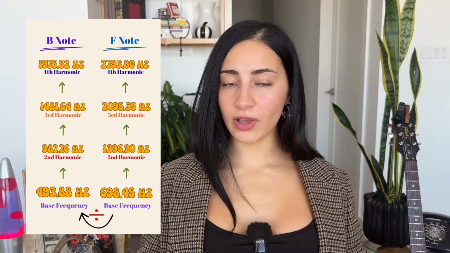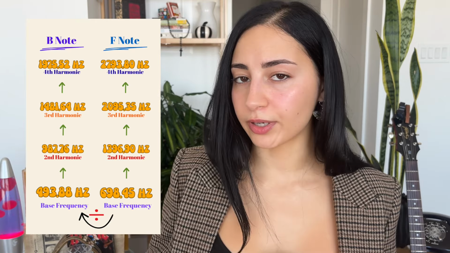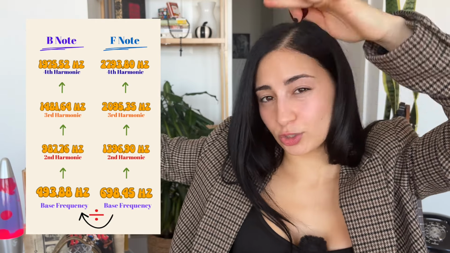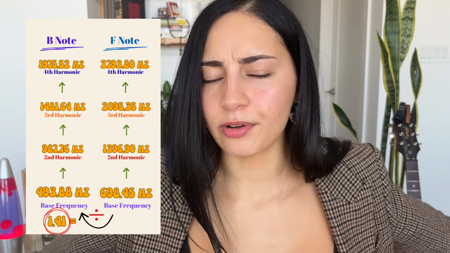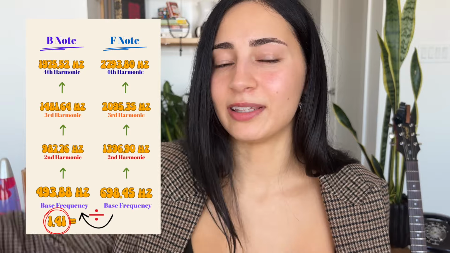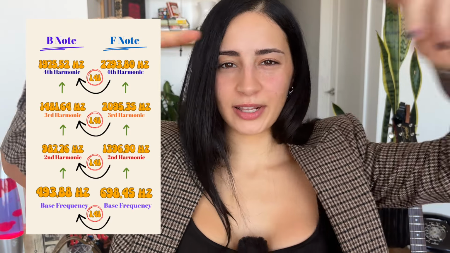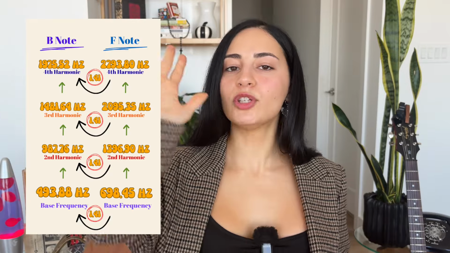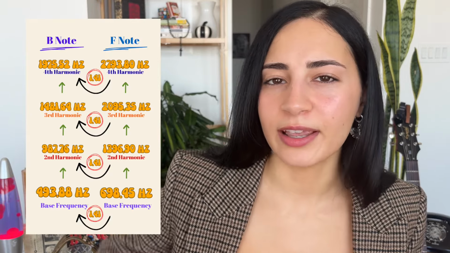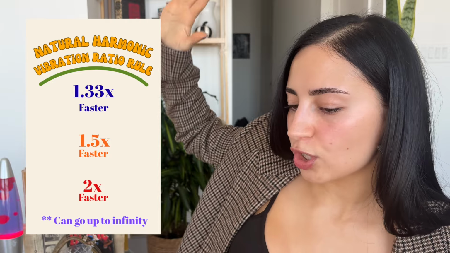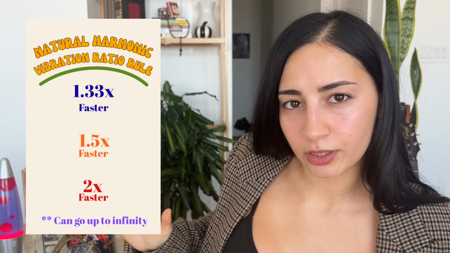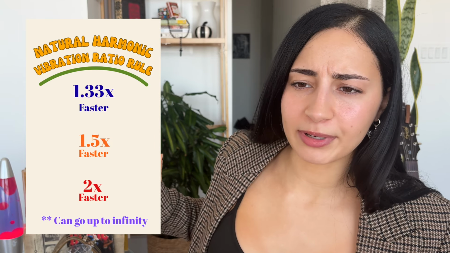And so now again, we will divide the larger frequency by the lower frequency to get a vibration ratio between the two notes, right? And we get 1.41. And again, that vibration ratio is going to be the exact same for every single one of the harmonic series. Okay? And so now notice how 1.41 is not in our natural harmonic ratio rule. It's just not. You can't argue with me. It's just not there.